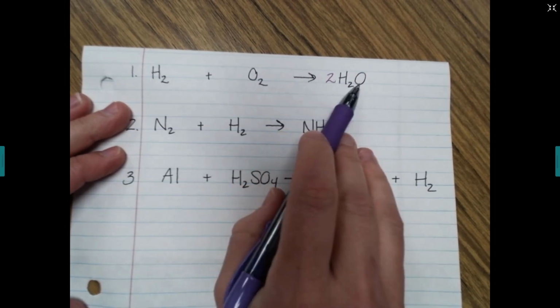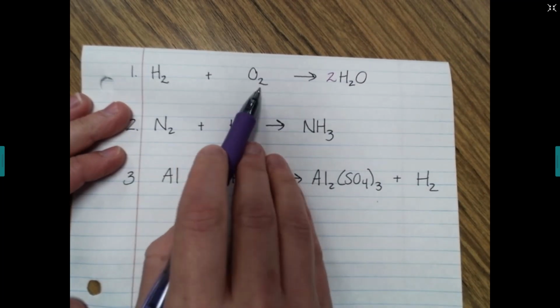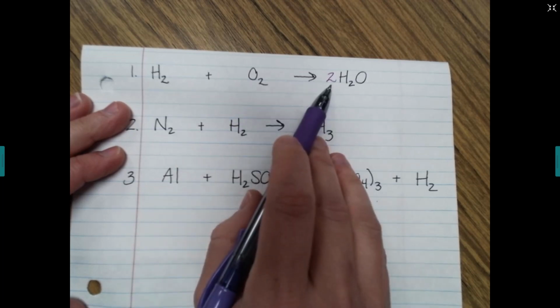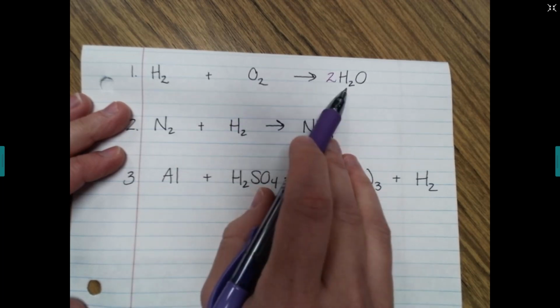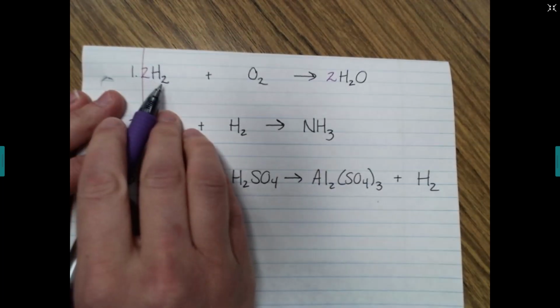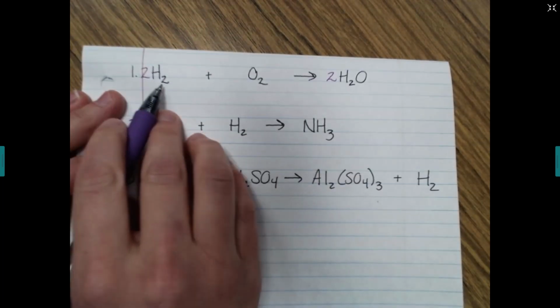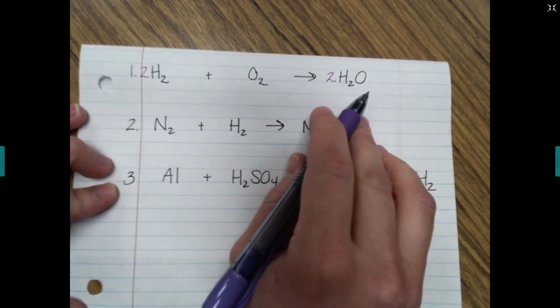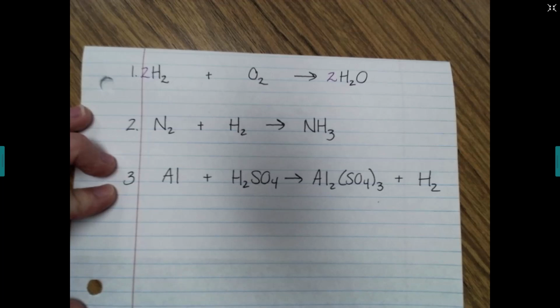Now that gives me 2 oxygen, 2 oxygen. Now those are balanced. But putting that 2 in front of water gives me 4 hydrogens. So I'm going to have to put a 2 in front of H2 on the left side. So that's 4 hydrogen, 2 oxygen, 2 oxygen, and now my equation is balanced.